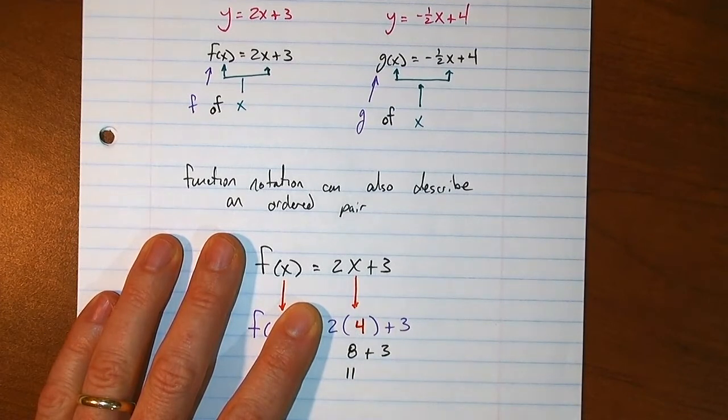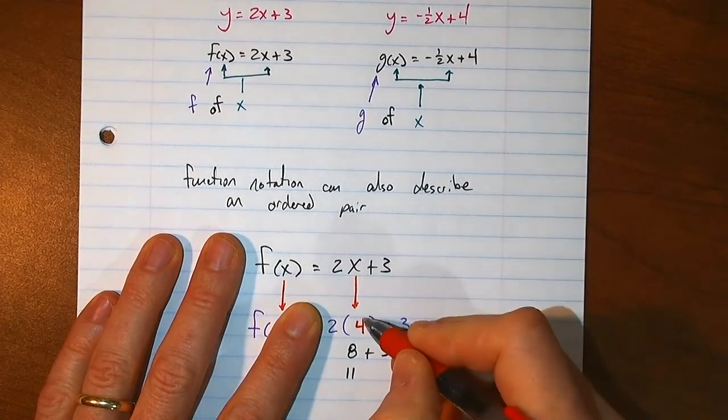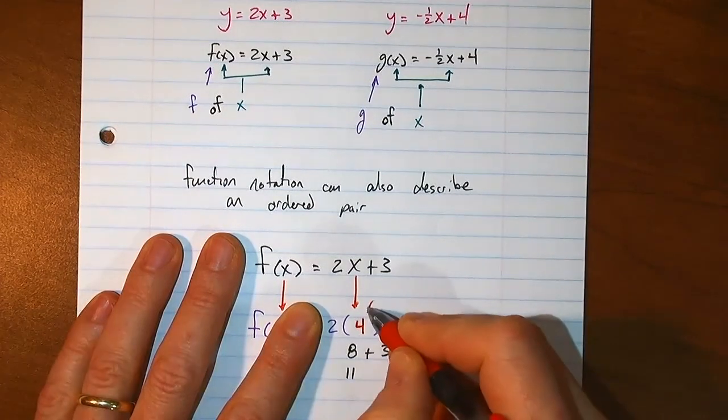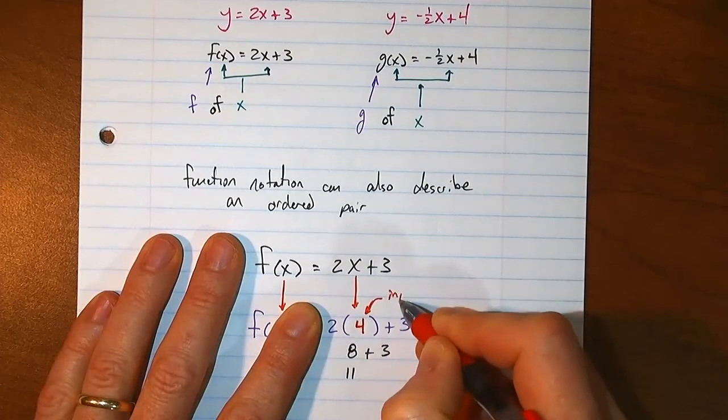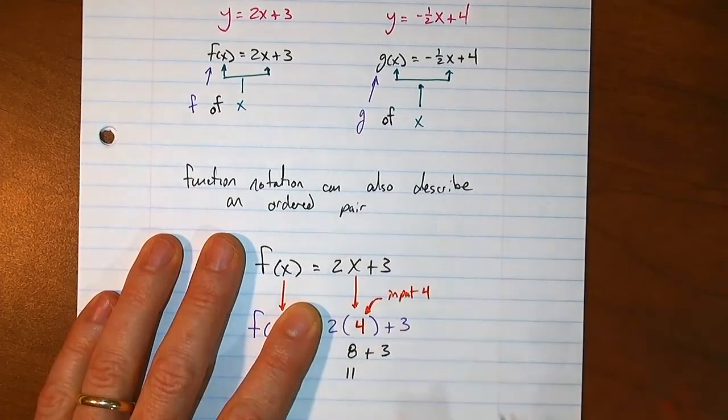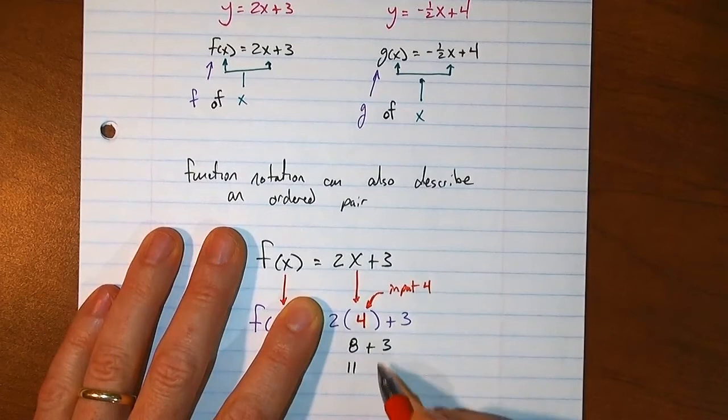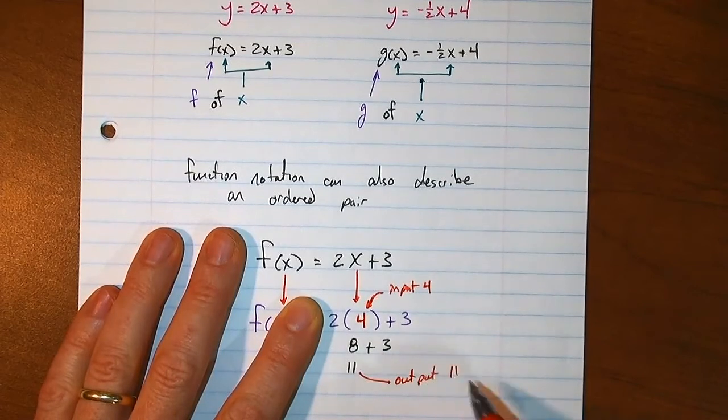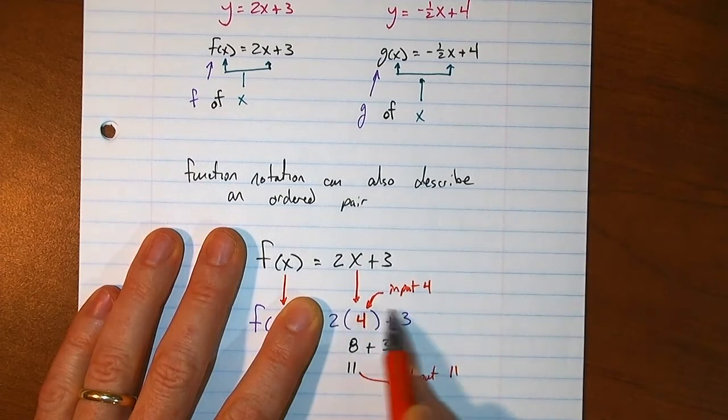So notice what I have. I have an input of 4. I inputted 4. And once I simplified that, I got an output of 11. The 4, when I combined it with this stuff, turned into an 11.